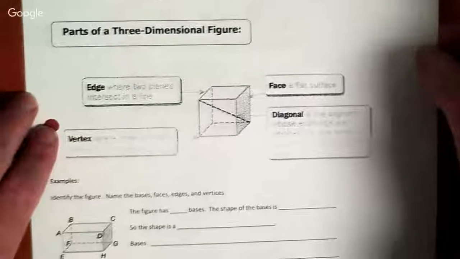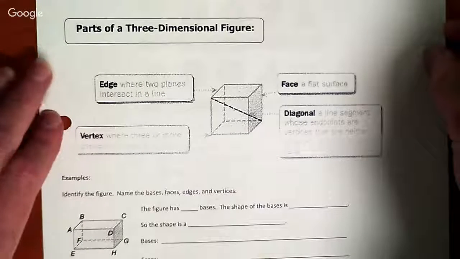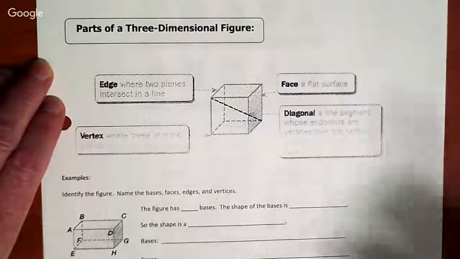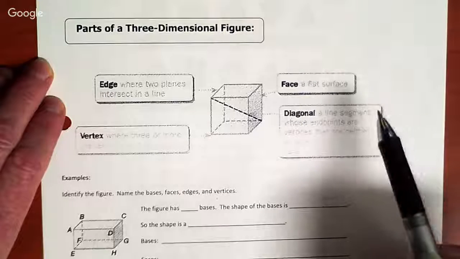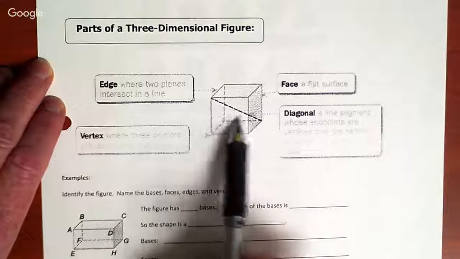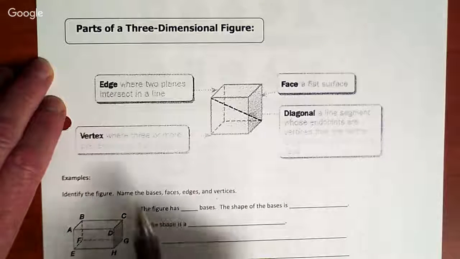Then the next thing we're going to go over is parts of a three-dimensional figure. We have faces, which is the flat surface here, here, down here. And again, we'll go over that in class.